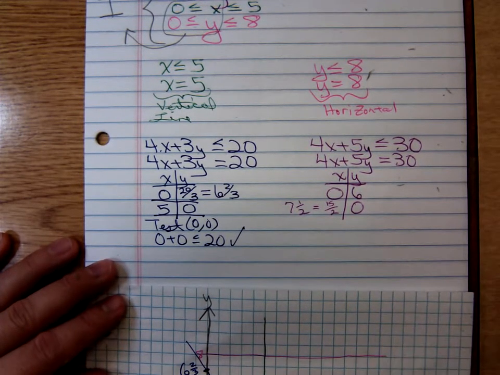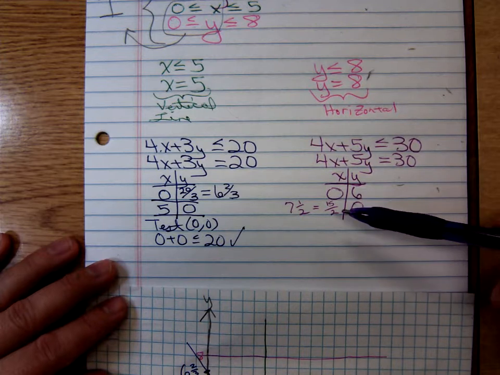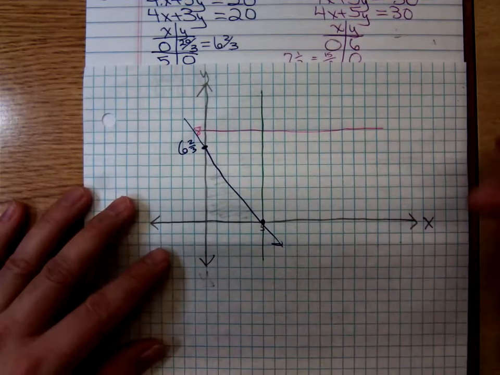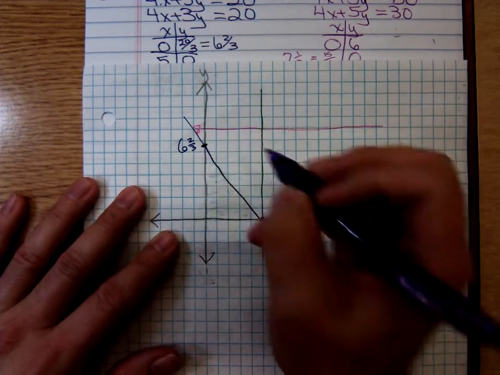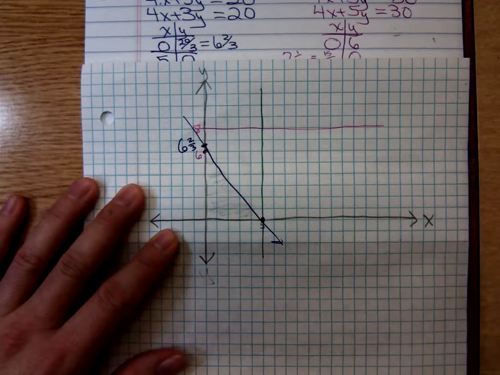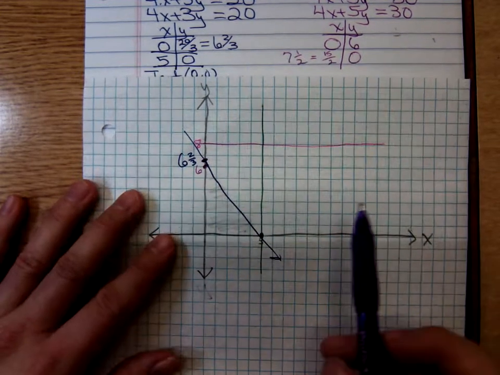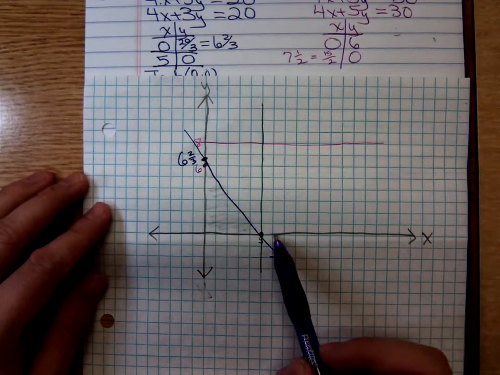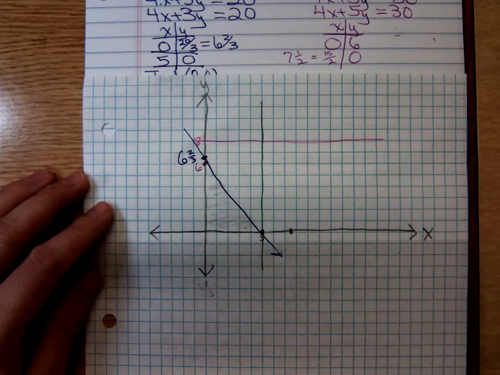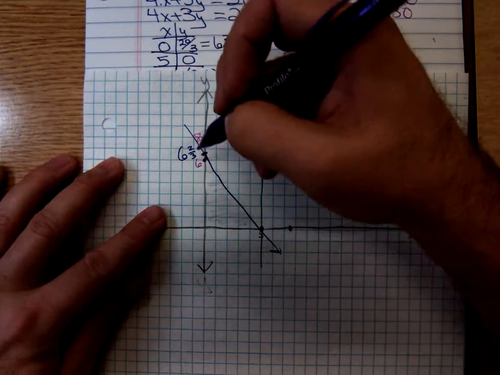So we have to label 0, 6, and 15 halves, 0. 0, 6, that's right down there. And 15 halves, 0, that's 5, 6, 7.5 right there. Draw the line.